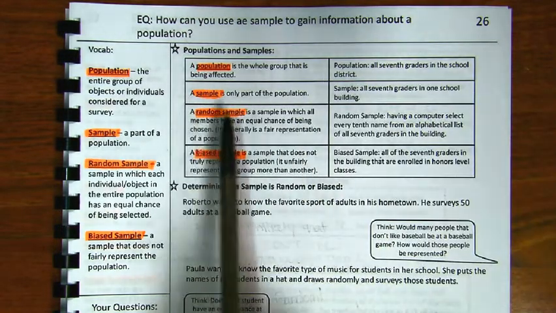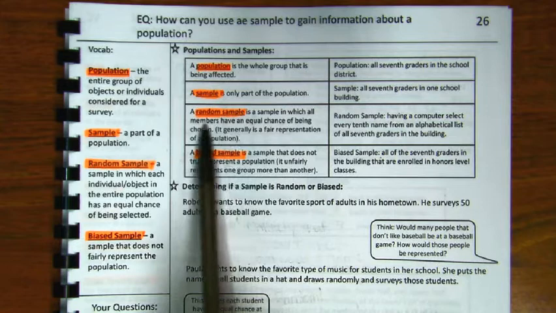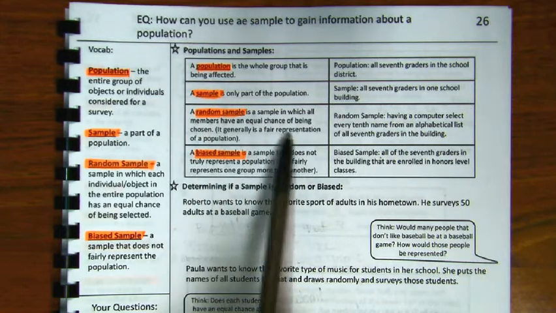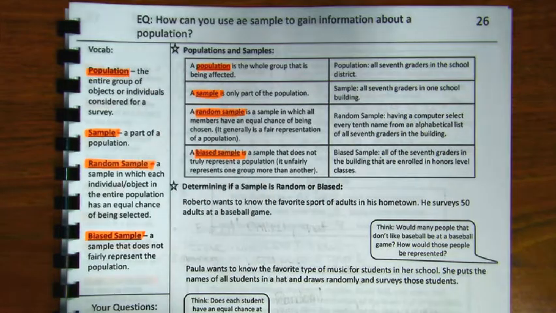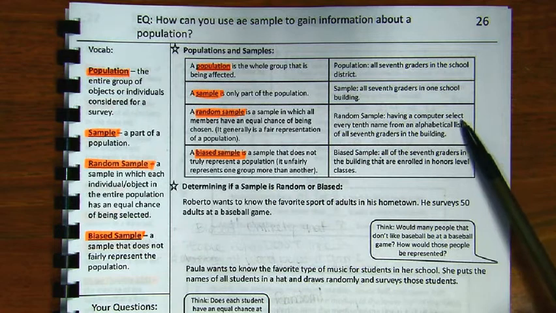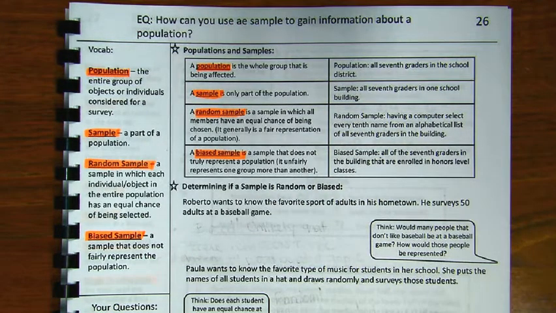Okay, a random sample is a sample in which all members have an equal chance of being chosen. It's generally a fair representation of a population. Okay, the example here is having a computer select every 10th name from an alphabetical list of all 7th graders in the building. Okay, all 7th graders are equally likely. The computer is randomly going to go through and grab those different people.